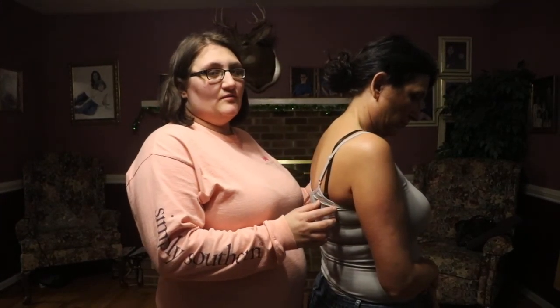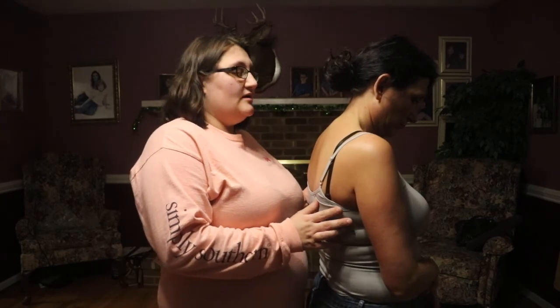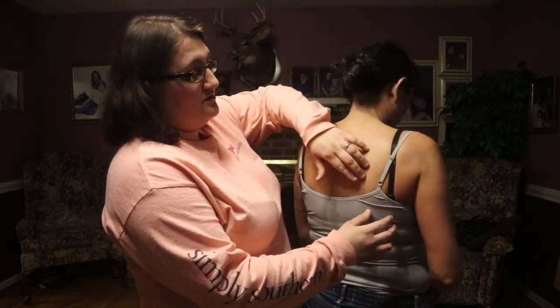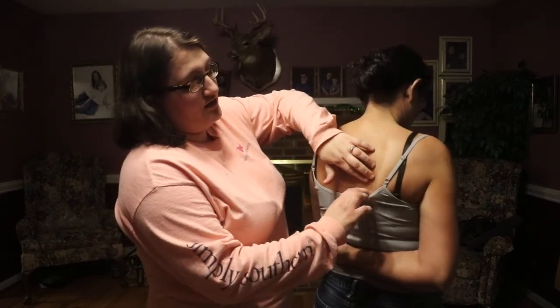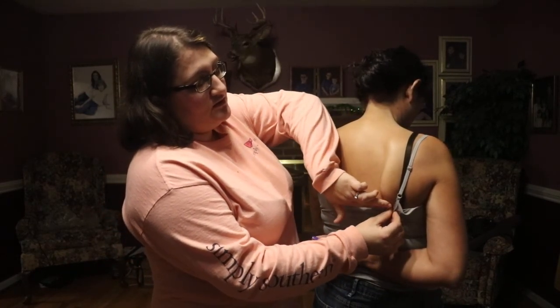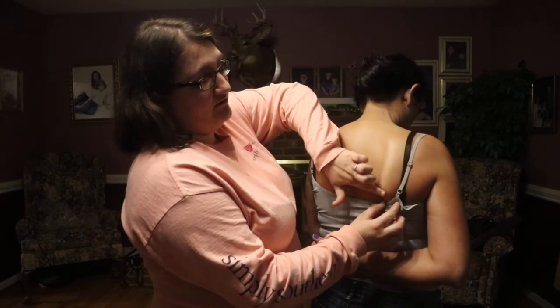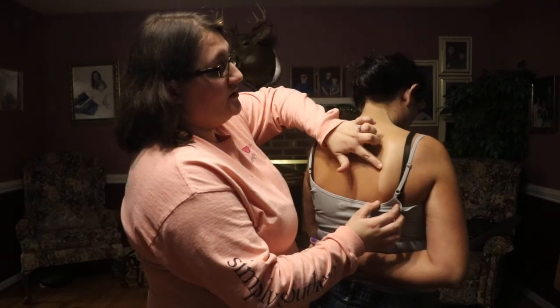I'm going to start with the bony landmarks of the shoulder girdle. I'm going to start with the inferior angle of the scapula. Put your arm behind you. So down here at the bottom of the scapula, where it sticks out, that's the inferior angle.